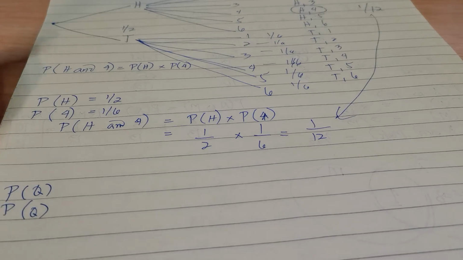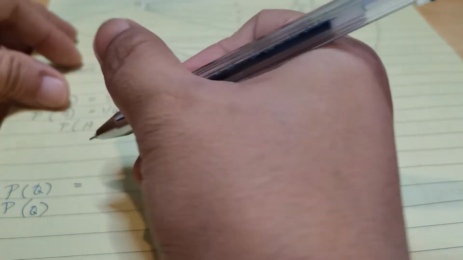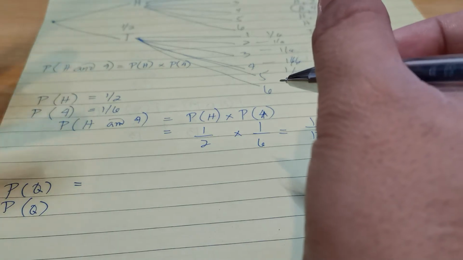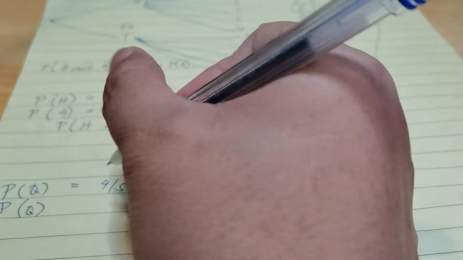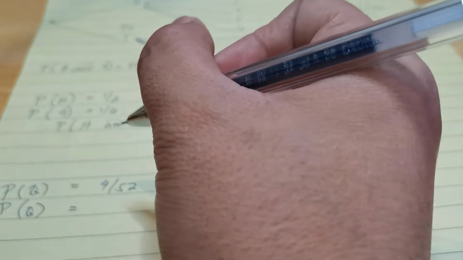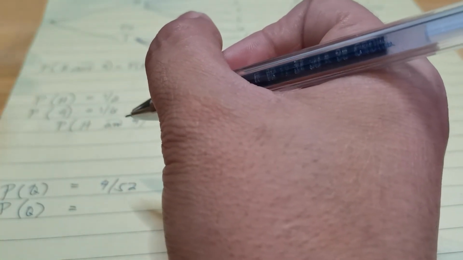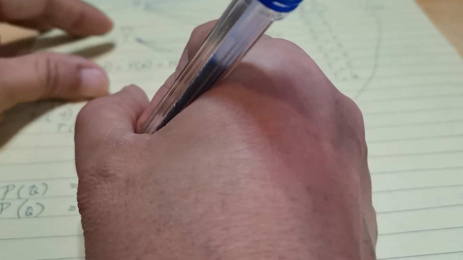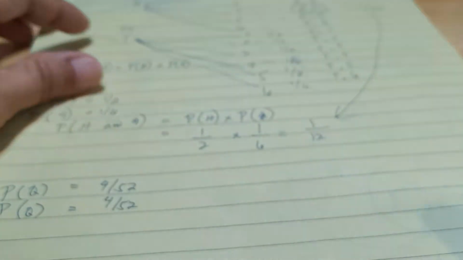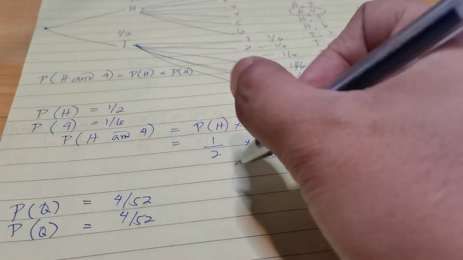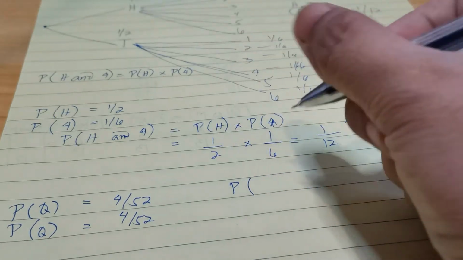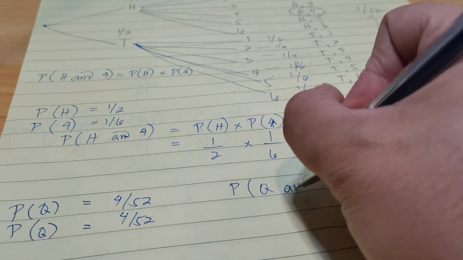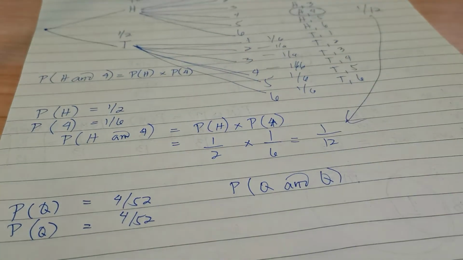Ayan. So, kapag sinabi natin queen, 4 yung queen natin sa deck. So, 4 over 52. And then, ibabalik mo rin yung queen na nabunot mo. So, 4 pa rin yung nandun. Diba? So, 4 over 52 ulit. So, we have the probability of getting a queen and another queen.